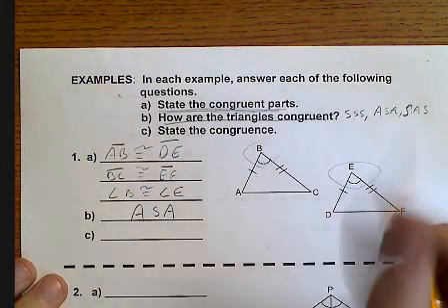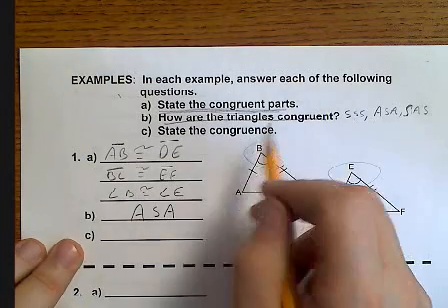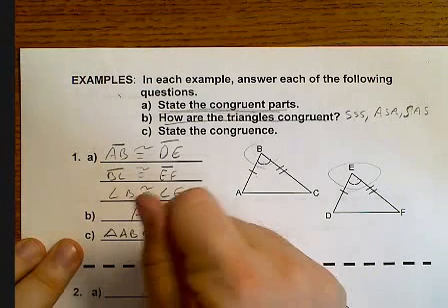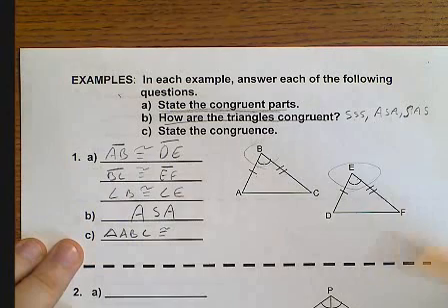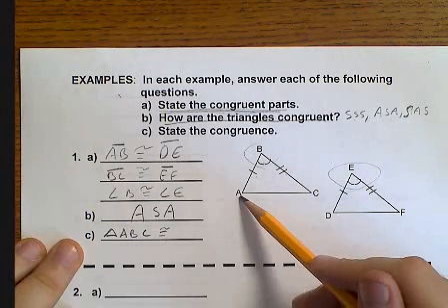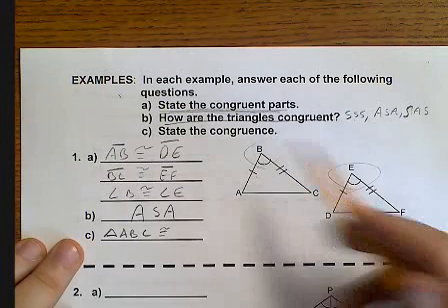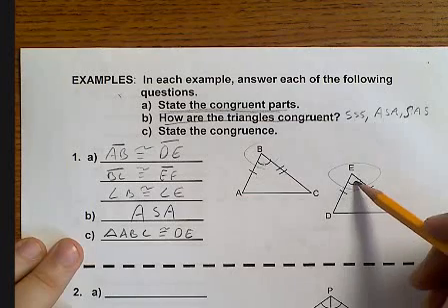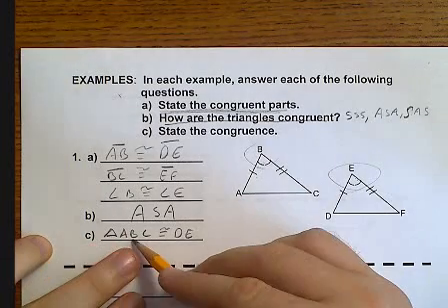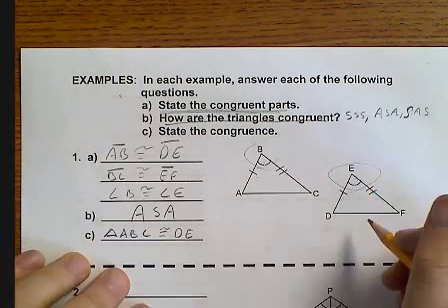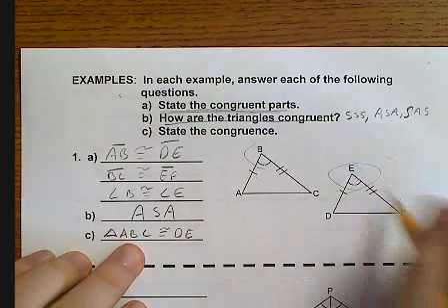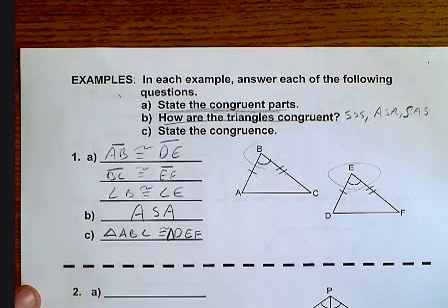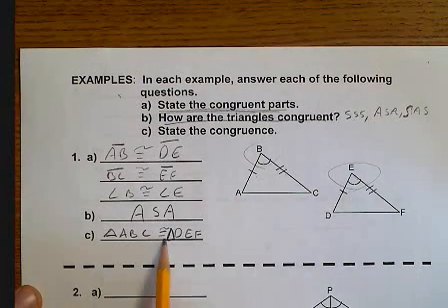Now here comes the part that's a little bit more tricky. I need to state the congruence. Well, if I say triangle ABC is congruent, I need to make sure that I put these in the same order. Well, A to B has the line. Well, D to E has the line. B and E, those are the ones in the center. And from B to C, we have the two lines. So from E to F, we have the two lines. So triangle ABC is congruent to triangle DEF.